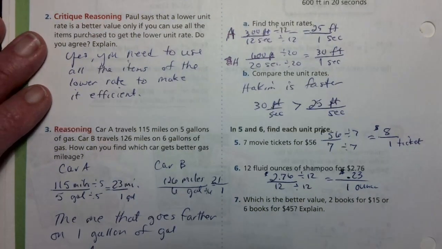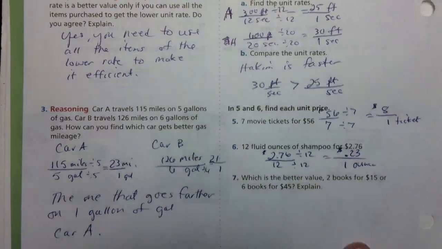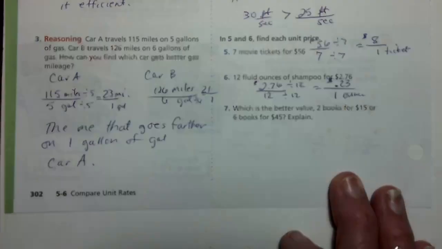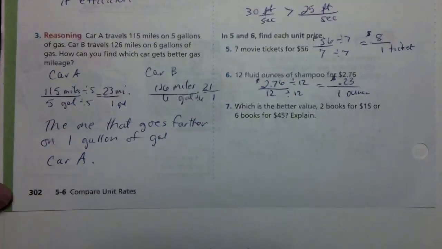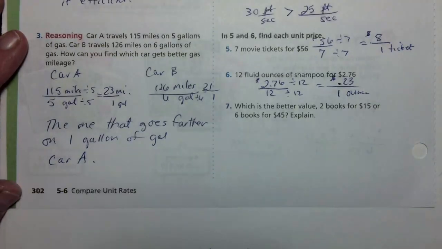And you should know by now that when you go to the grocery store to buy something, one bottle may be cheaper, but it may be a lot bigger or a lot smaller. So you have to figure out the price per ounce to see the better value. And we, moms, dads, when we go to the grocery store, we do things like that because we want the better buy.